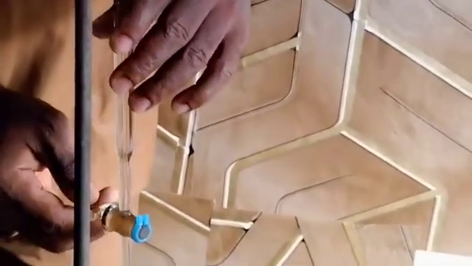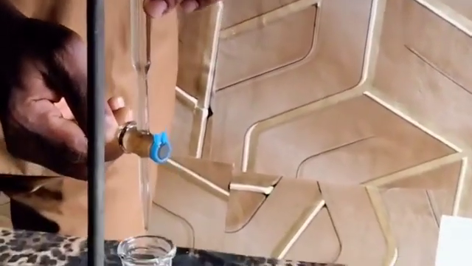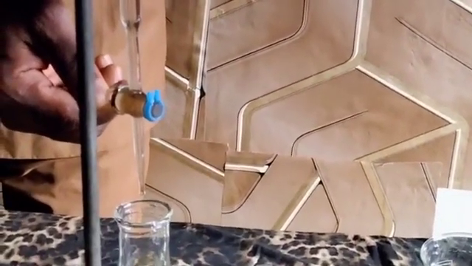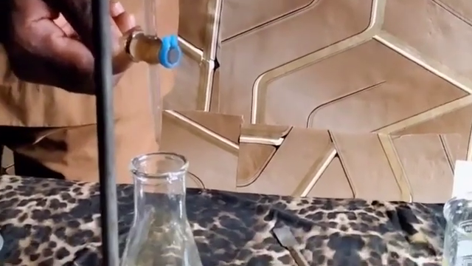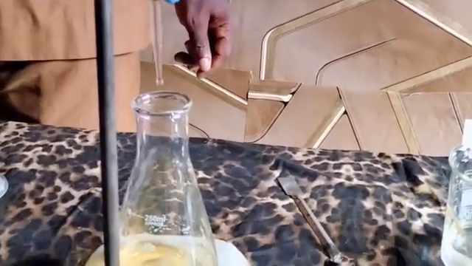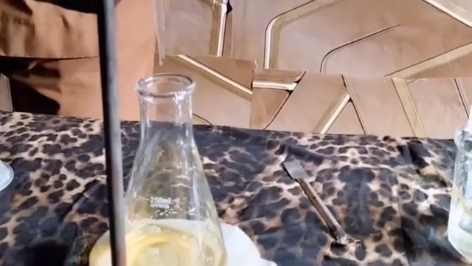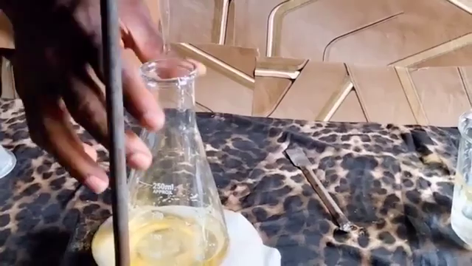We now close the tap so that it will go in gradually. We'll pause it at 21 and then take it drop by drop until we have an accurate color change. So we'll now close the tap and then shake it.